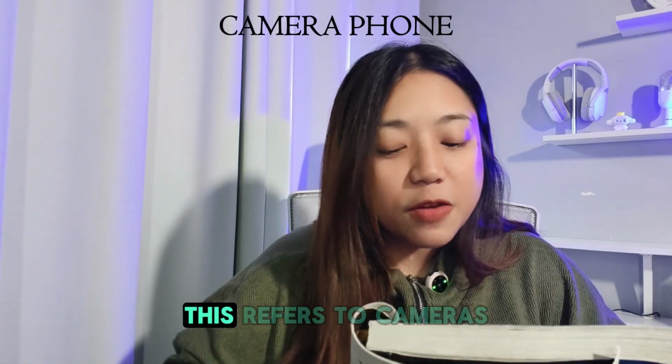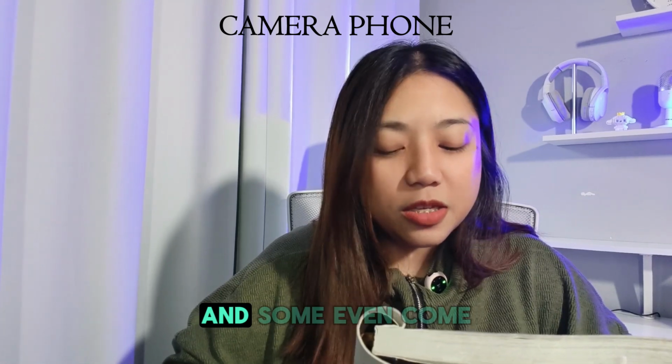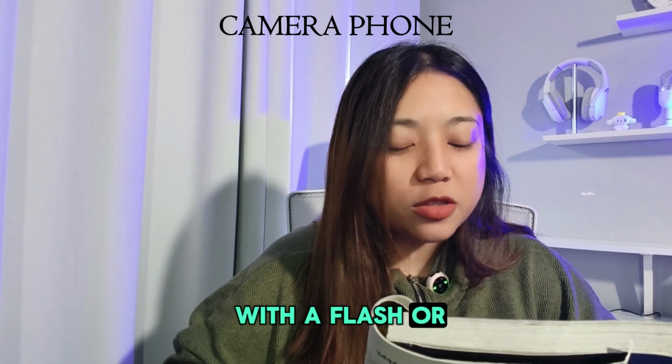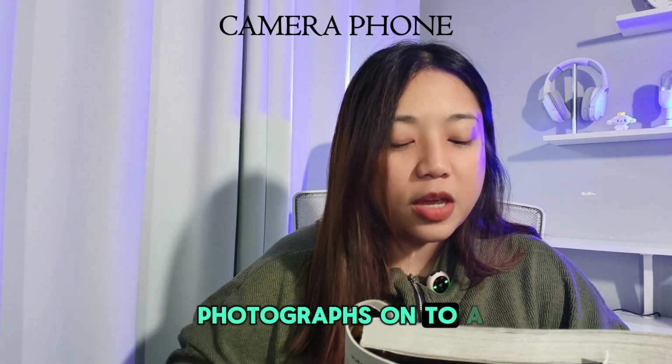Camera phones. This refers to cameras built right into the phone. It has zoom ability and some even come with a flash or light source. They are usually shipped with software and cables that enables to download photographs onto a computer.